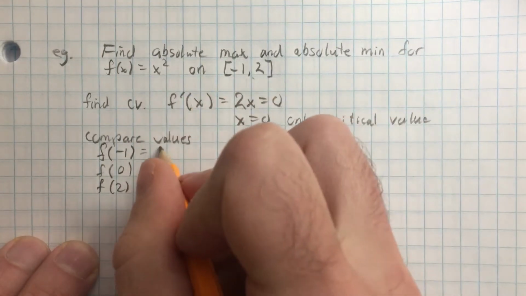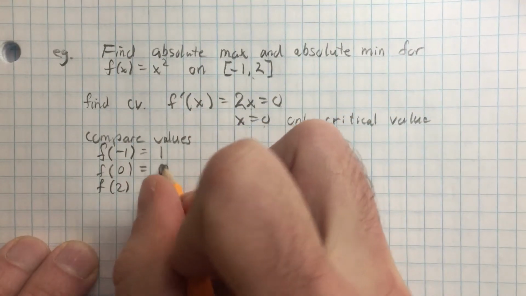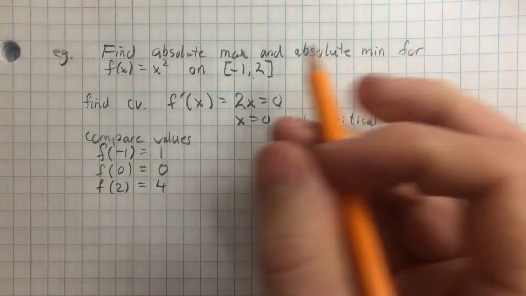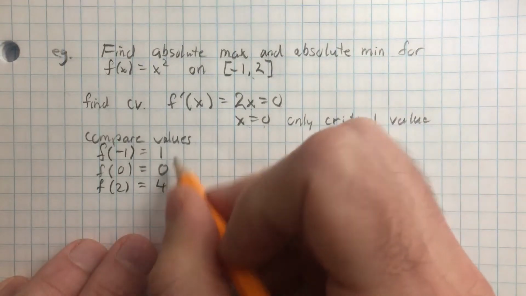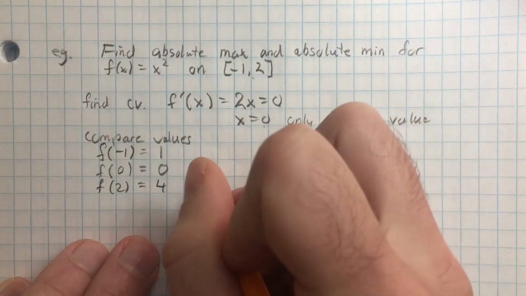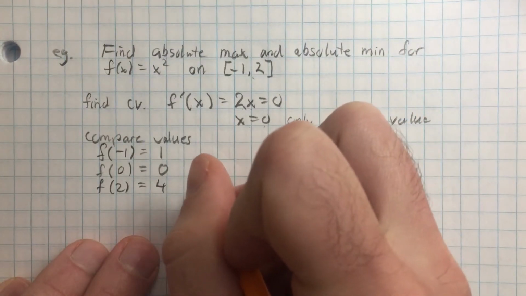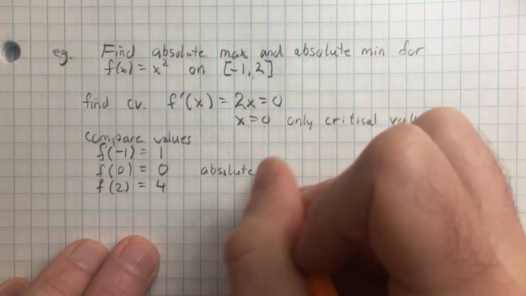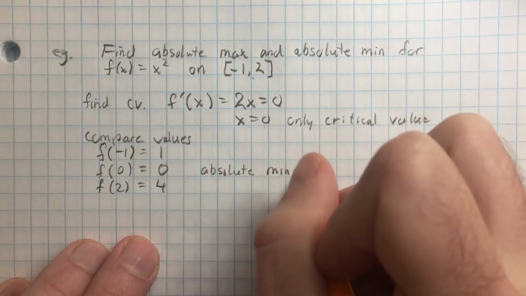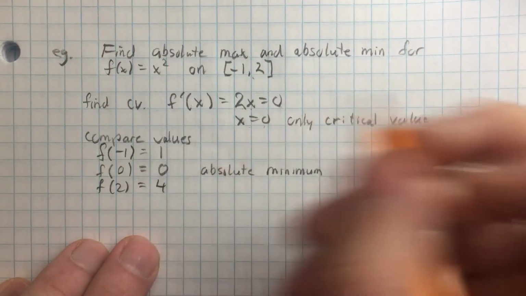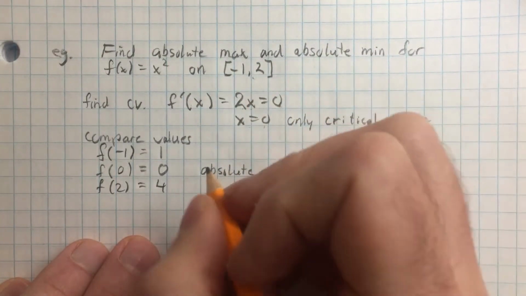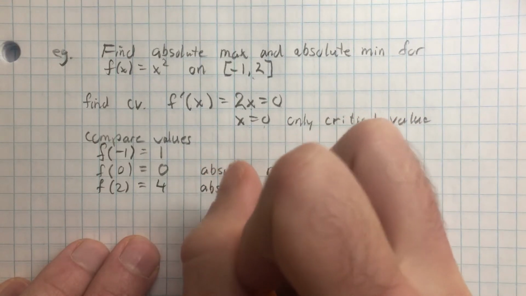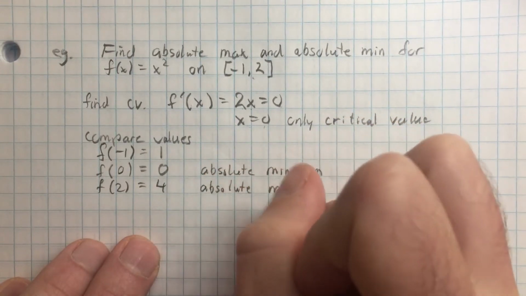-1 squared is 1, 0 squared is 0, and 2 squared is 4. All right, so it's pretty easy to search through this. Looks like this is my absolute minimum. 0 is the smallest value I've found here. So there's the absolute minimum on this interval. Again, on the interval, not for the function as a whole, of course, on the interval. And absolute maximum is the largest value I found here of 4.